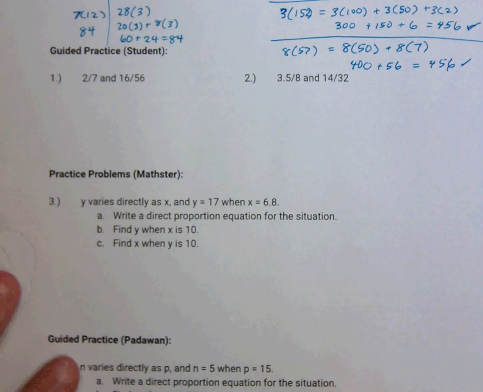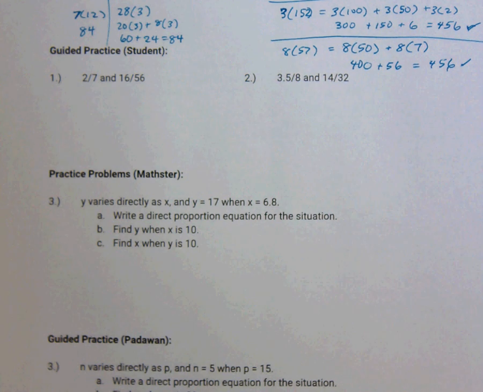All right. So next type of problem, we have y varies directly as x. Now that is not even a sentence. It sounds stupid when you say it, but that is the way a lot of these questions are written. So I'm going to write them the same way. Y varies directly as x, and y equals 17 when x equals 6.8.